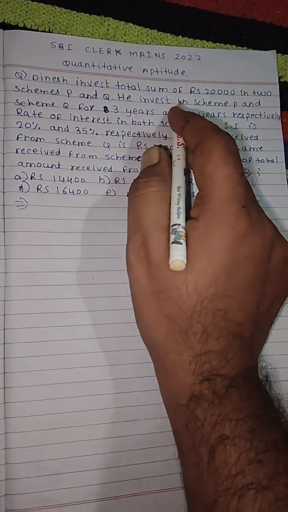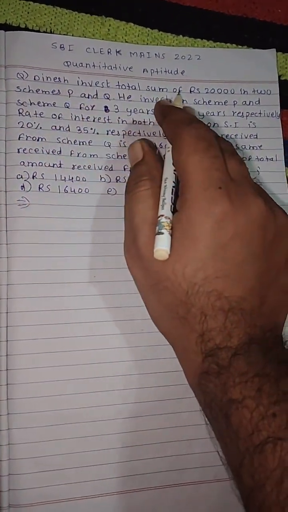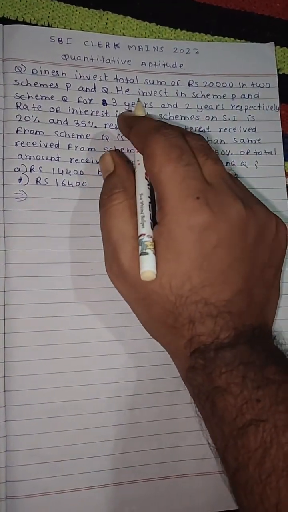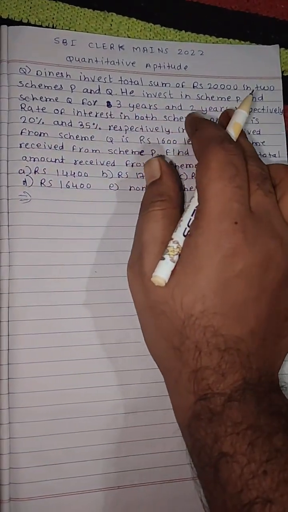So Dinesh invests a total sum of 20,000 in two schemes.